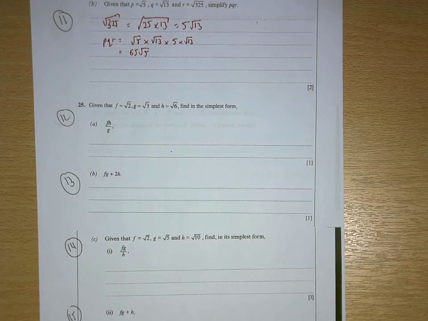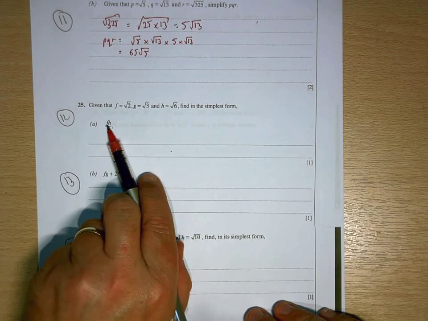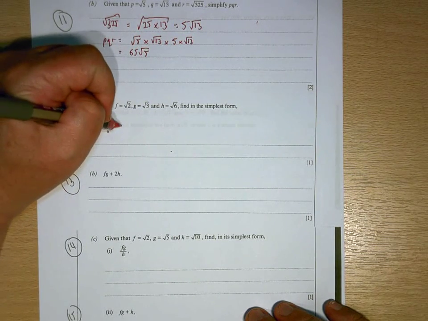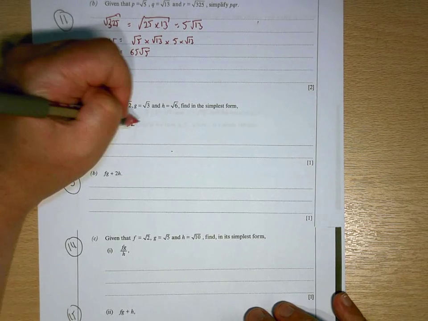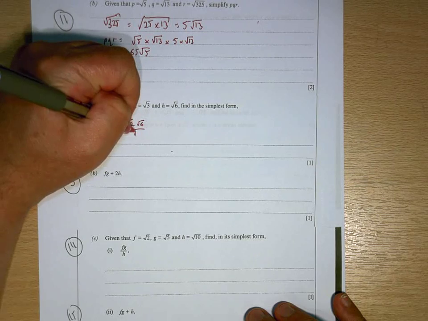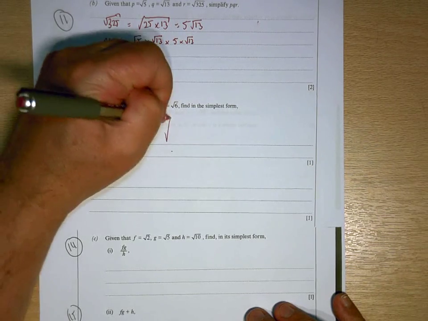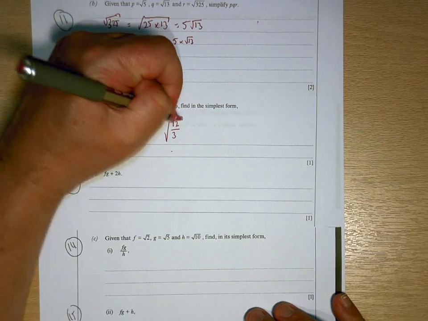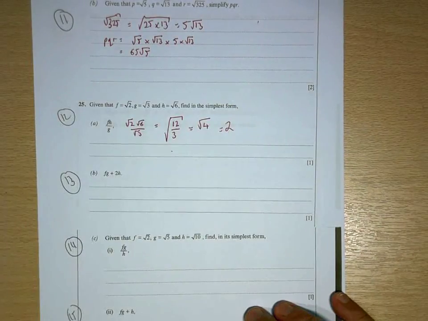Question 12. Okay, so they're in surds in their simplest form. So we've got FH over G. So FH over G is the square root of 2 times the square root of 6 all over the square root of 3. Now the laws of surds mean that you can write that all underneath. So you're going to have 12 over 3, which is the square root of 4, which is 2.